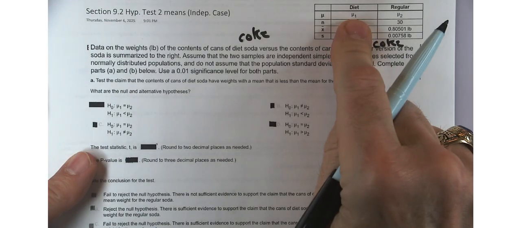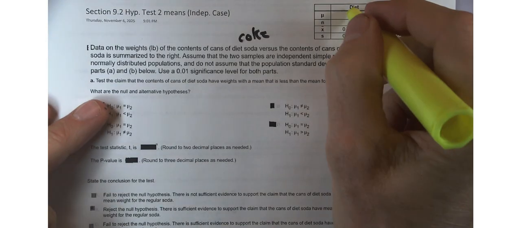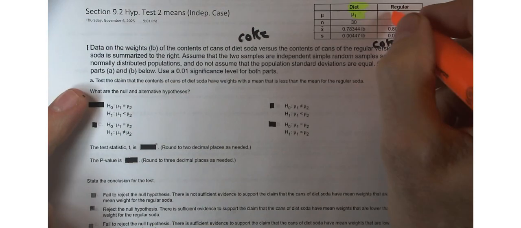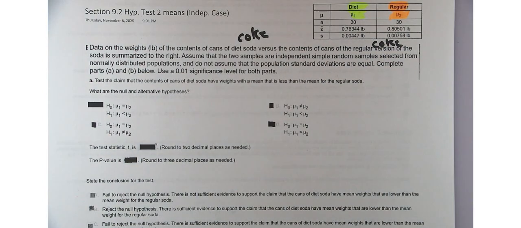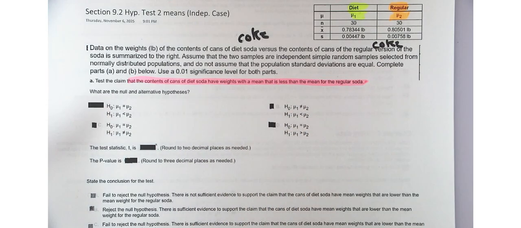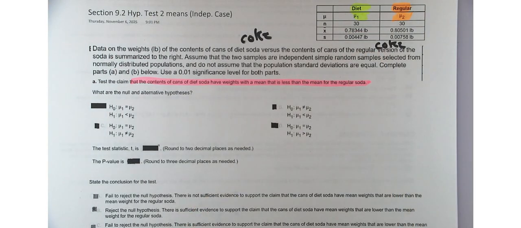Now, they actually define things for us here. You've got your Diet Coke here. That data represents population 1. And then you've got regular Coke, which is here. That's mu2. We want to test this claim: the contents of cans of Diet Coke have weights with a mean that is less than the mean for regular Coke. So they're giving us a claim to test.